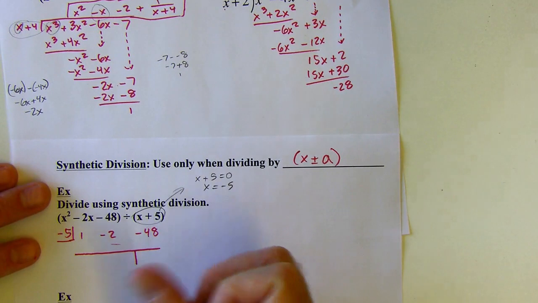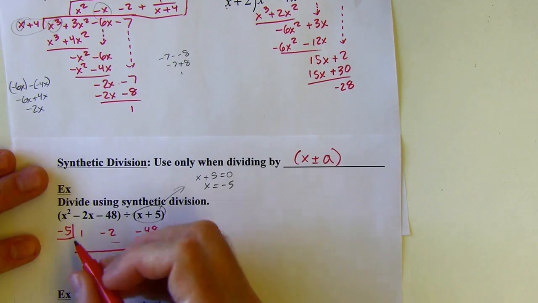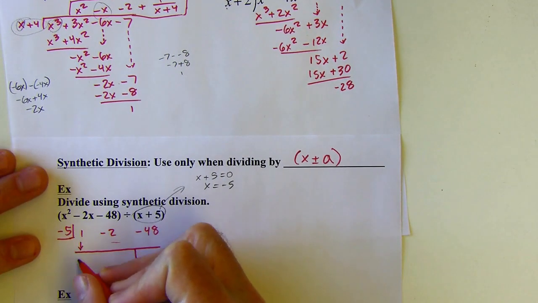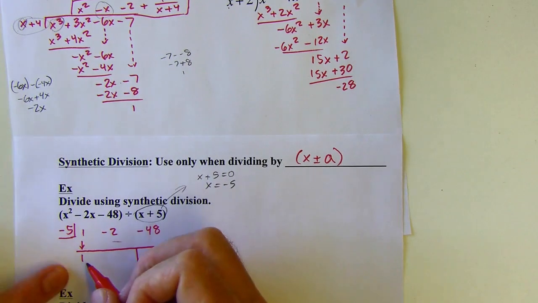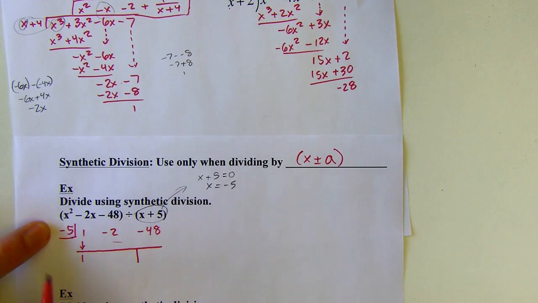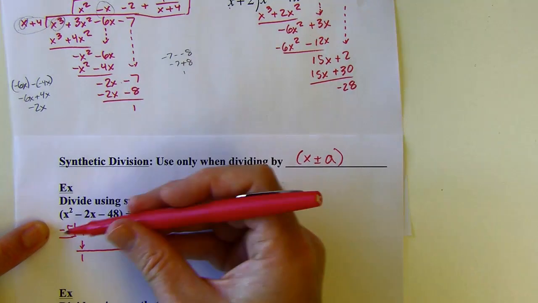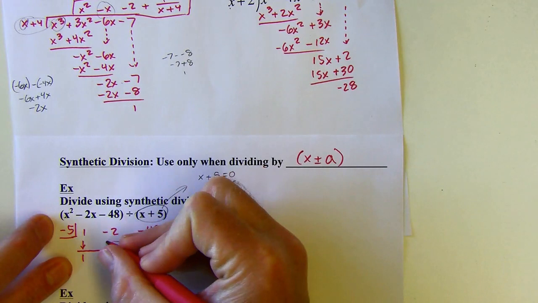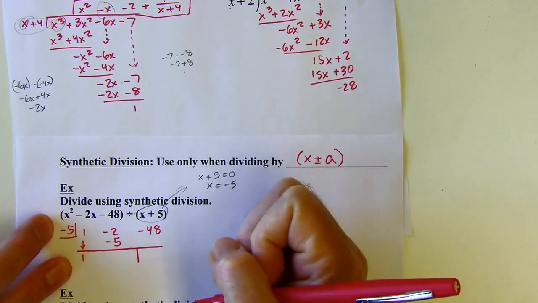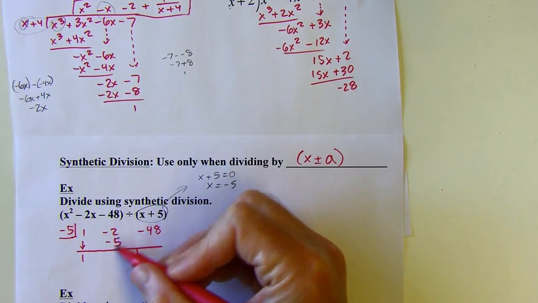All right, so here's how this works. The first number, you're just going to pull it down to the bottom. So I got a 1 there, and then so I just put a 1 down there. Whenever you put a number below this bar, you're going to multiply it by this number. So I'm going to do negative 5 times 1. Negative 5 times 1 is negative 5. Okay? And then I'm going to add these two numbers together.